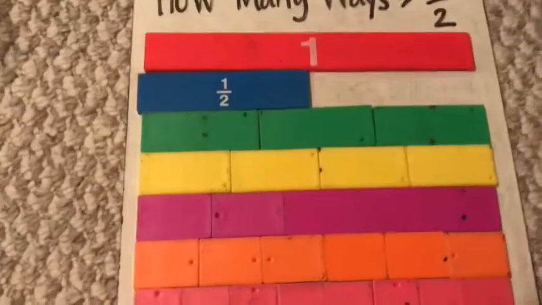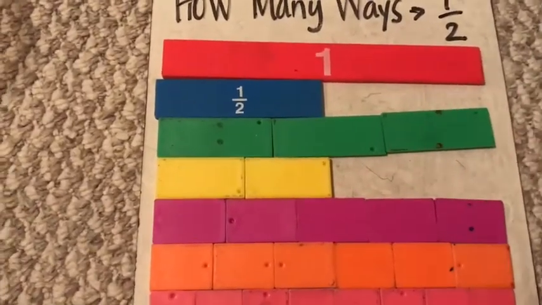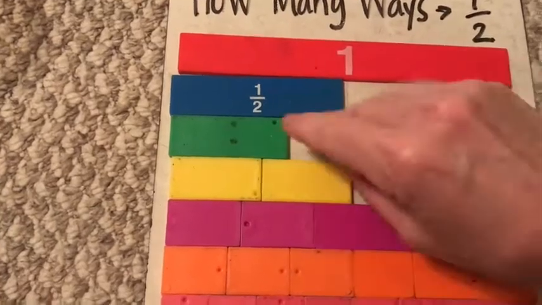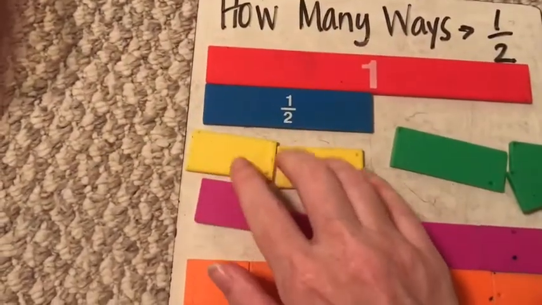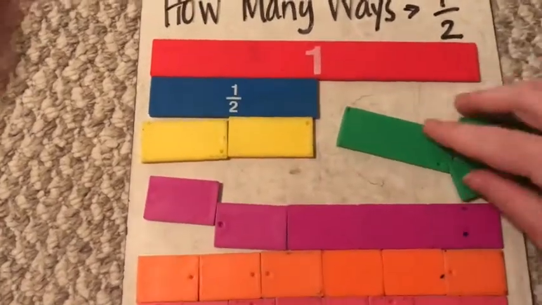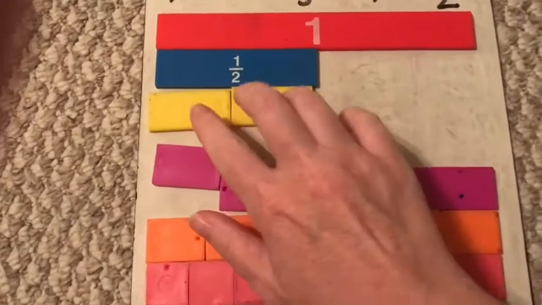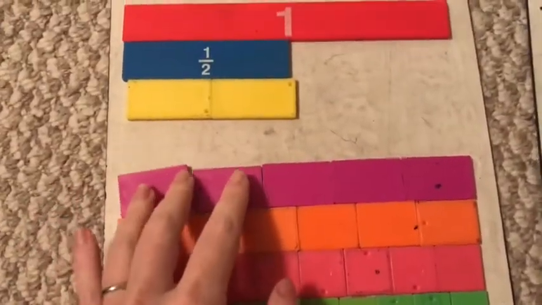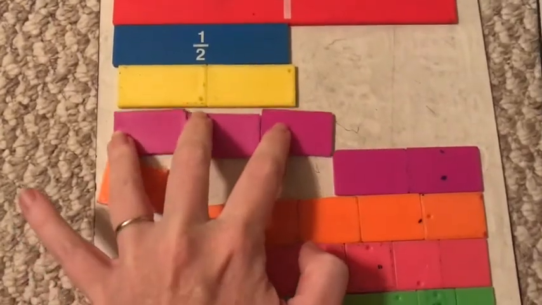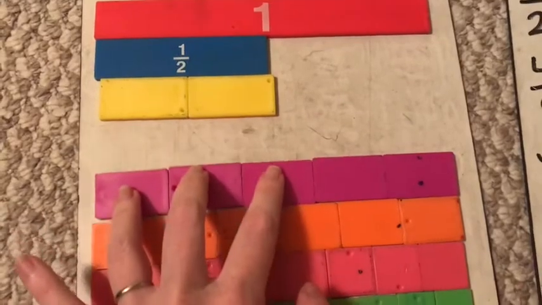a half. So I'm going to actually show that here. So 2/4, okay. Now let me see if I can make exactly 1/2 with fifths. I can't make exactly 1/2 with fifths. I'm going to keep that down a little bit.